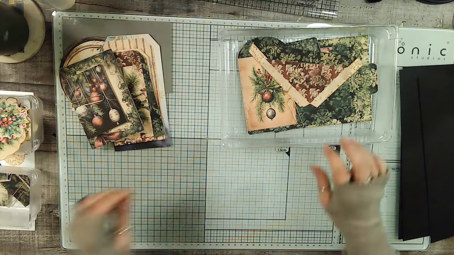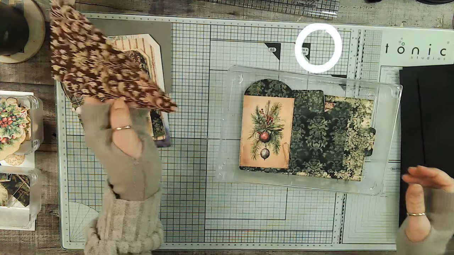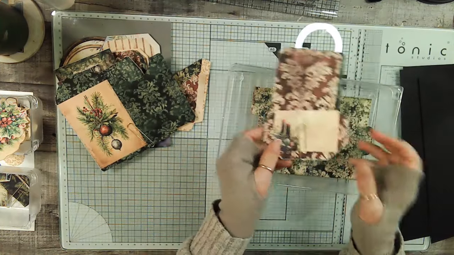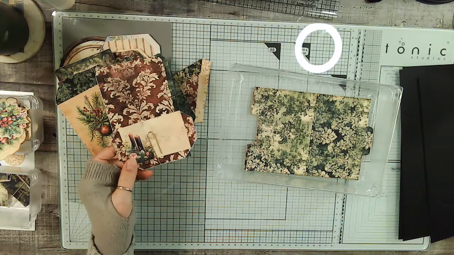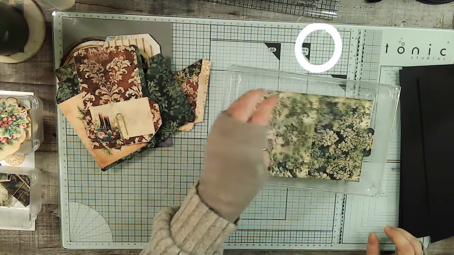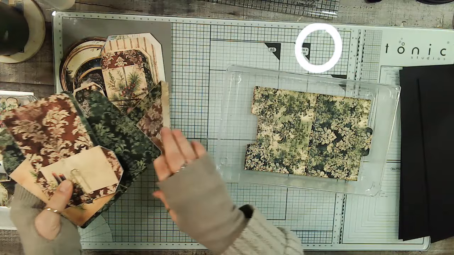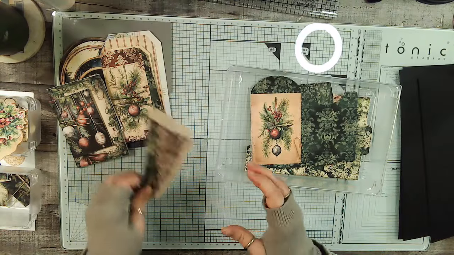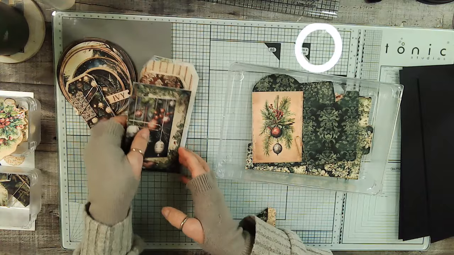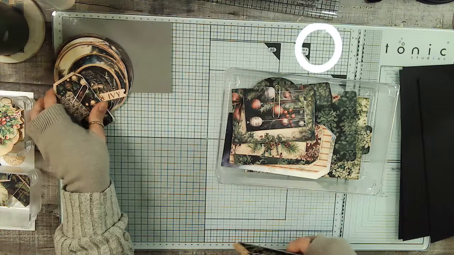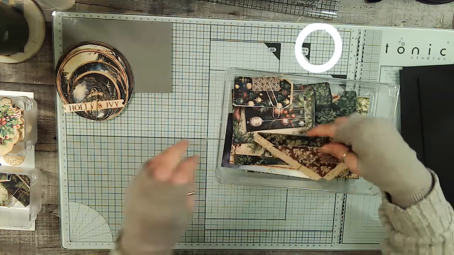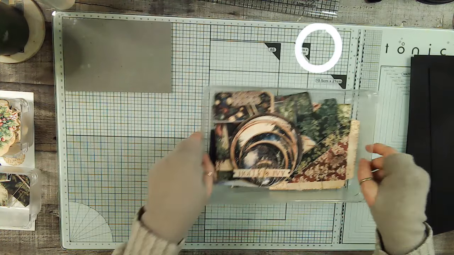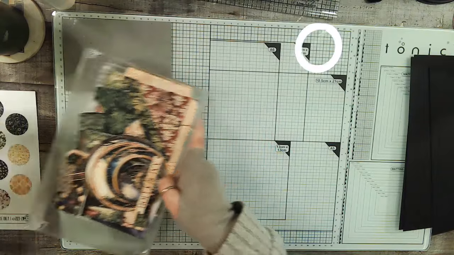The rest of the ephemera, here's your 3 tags. There's a couple of envelopes. There's 2 library card pockets. We'll go over that when we use one. 2 faux folders. Put these back in order. I won't be able to find them again. You know me, everything's got to be just so. And then we've got all of this smaller stuff.